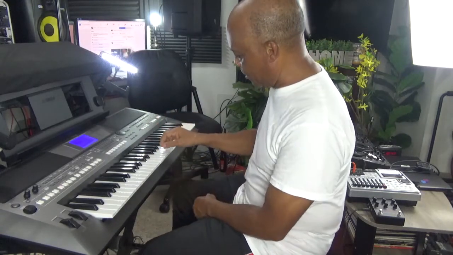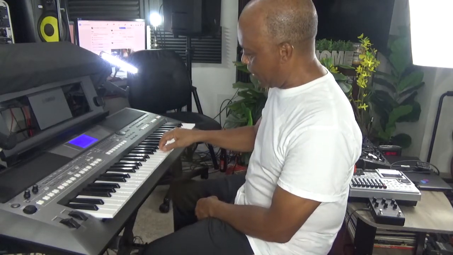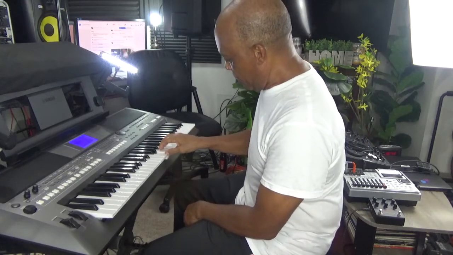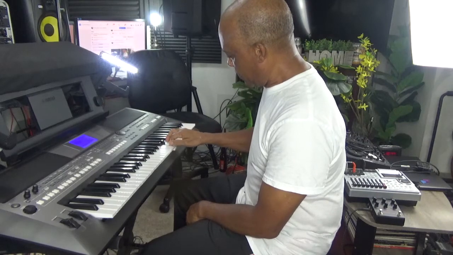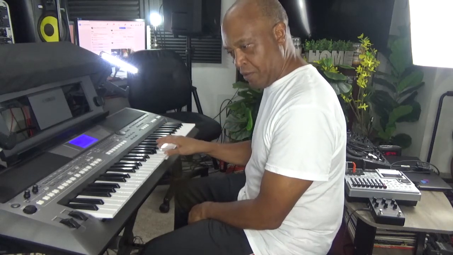Now we can play it as the second note in the key of G major scale, right? Because in the G major scale you have G, A. So this is A right here.